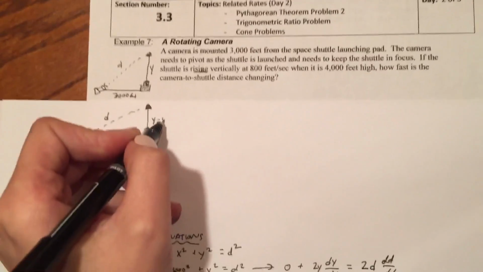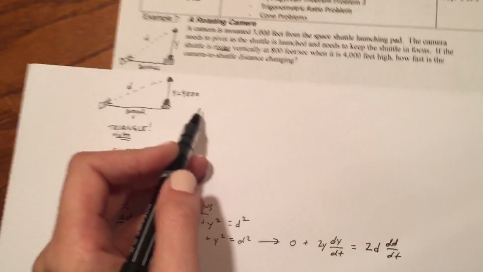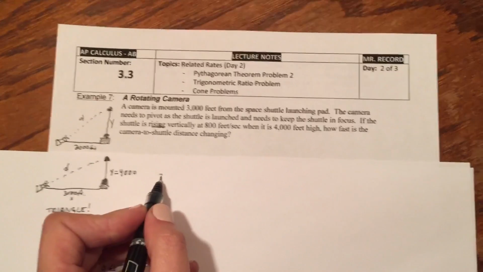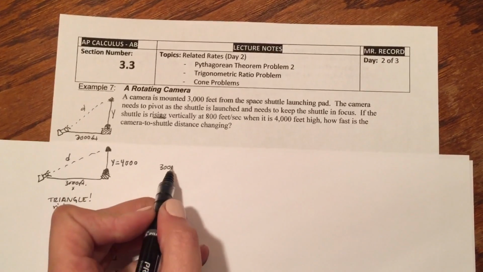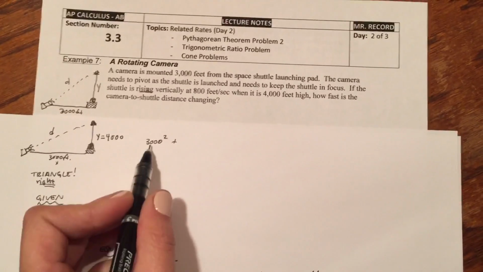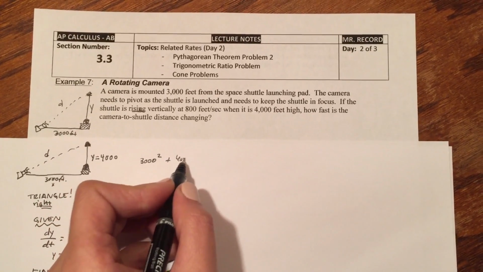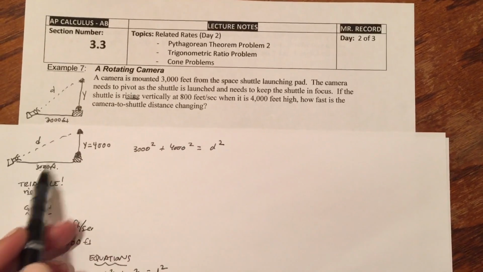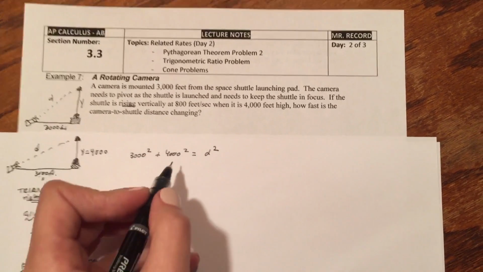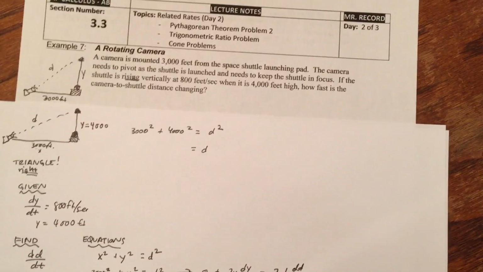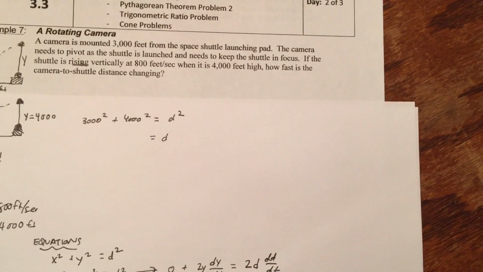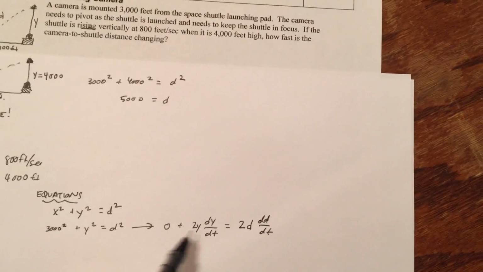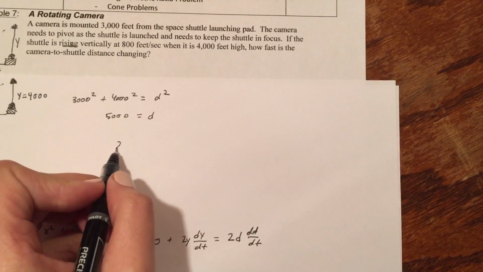We know that in this problem we have a y value of 4,000, so we can find d by the Pythagorean theorem: 3,000 squared plus 4,000 squared equals d squared. Well, this is a 3, 4, 5, so d is in fact going to be 5,000.